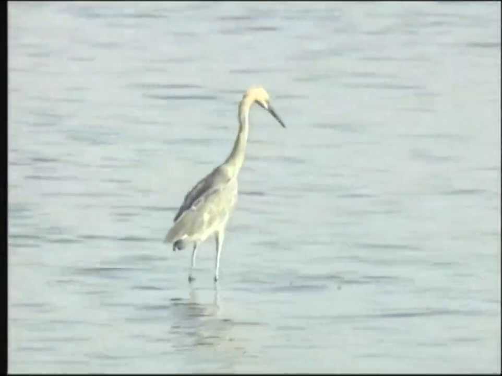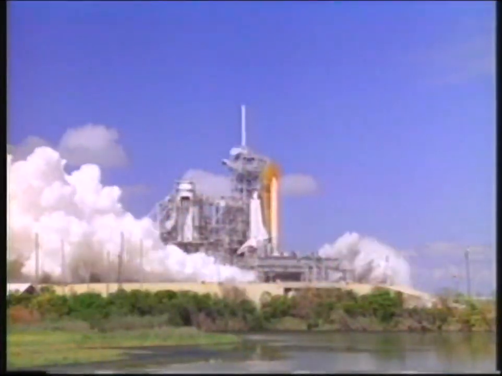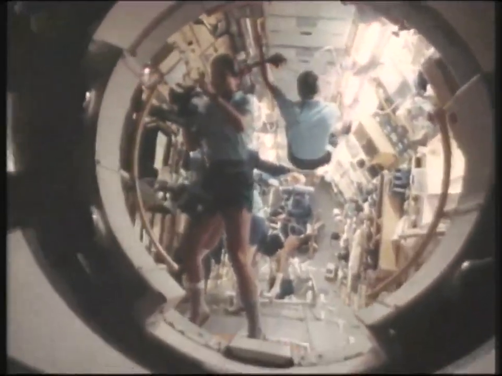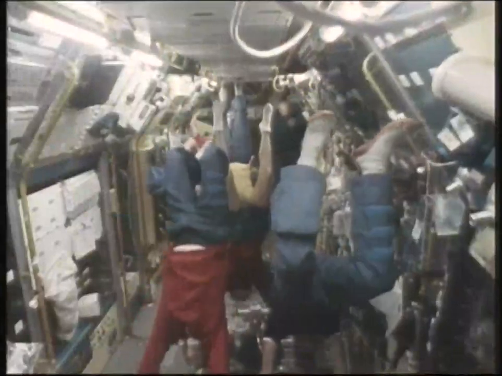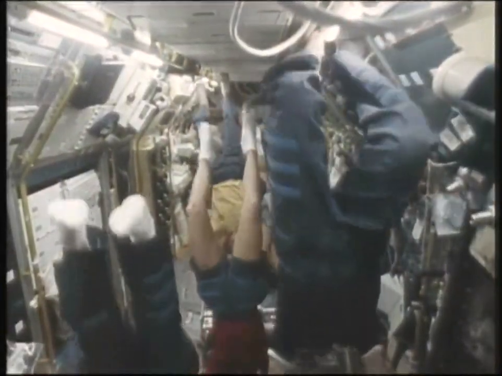All animals adapt to the environment in which they live. Under normal conditions, we take the operation of our bodies for granted. But in a different environment, our complex organ systems perform in extraordinary ways. Here in microgravity, the muscles of astronauts seem to do the impossible. But this comes at a price.